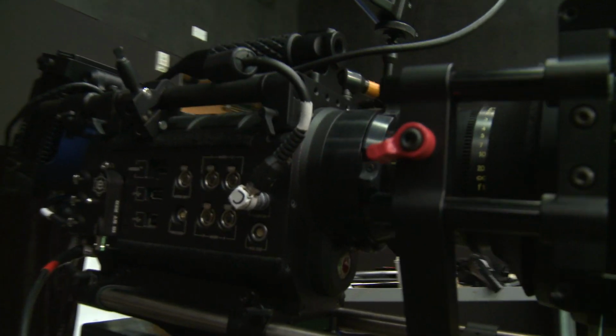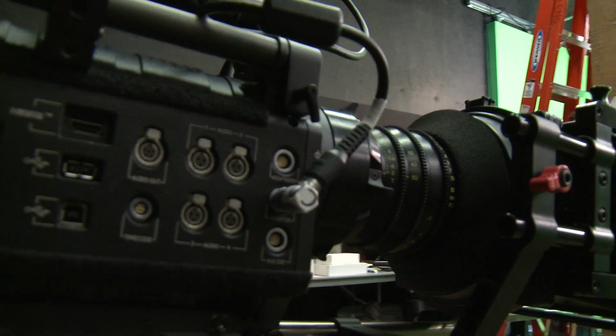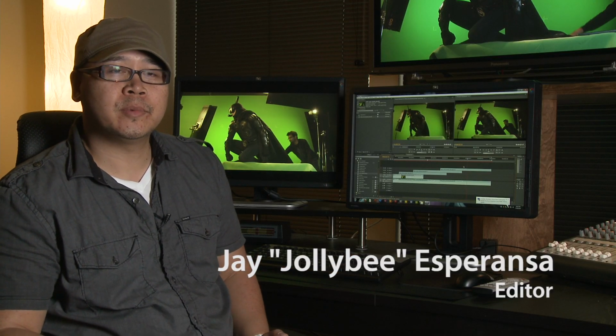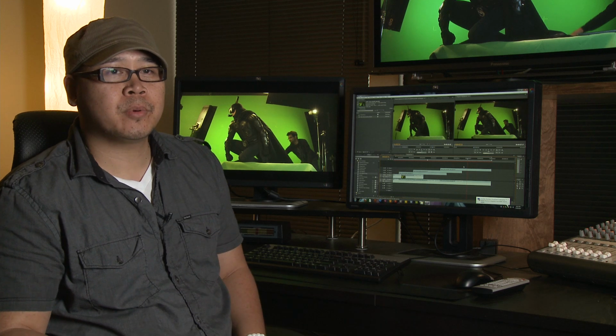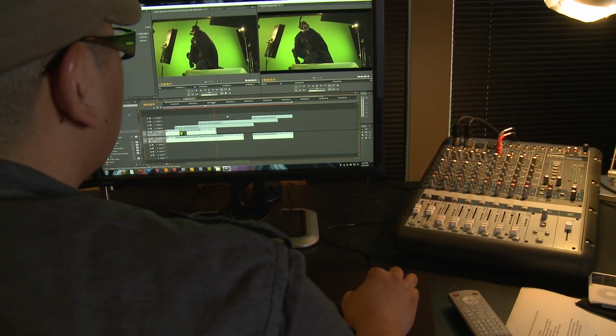Well, we knew that this movie was going to have a lot of visual effects, and to make it easier for the visual effects artists and us in editorial, we wanted to have as much image data as possible, so shooting 4K was just a natural for us. But the problem is, it just takes a lot of processing power to actually make that happen.